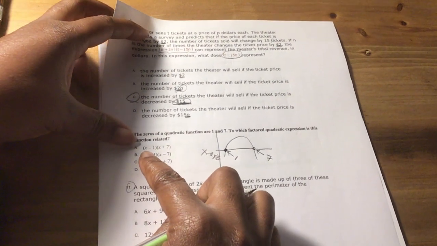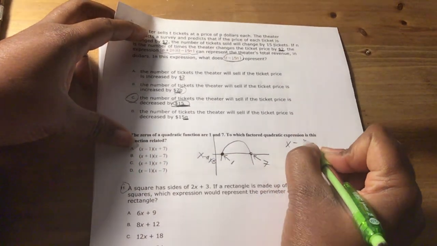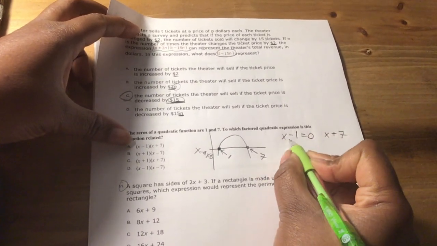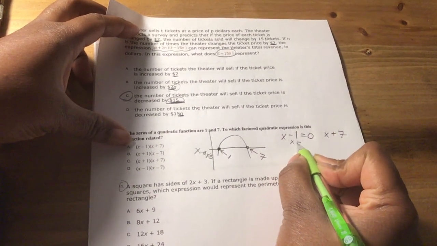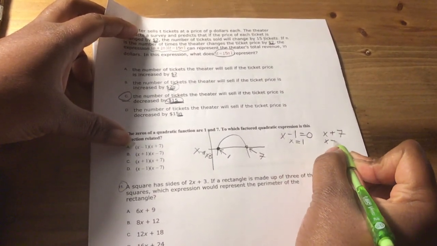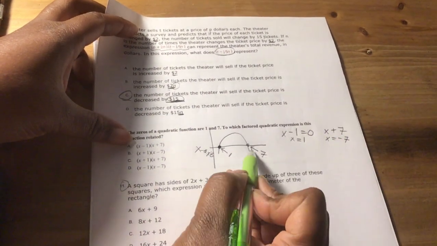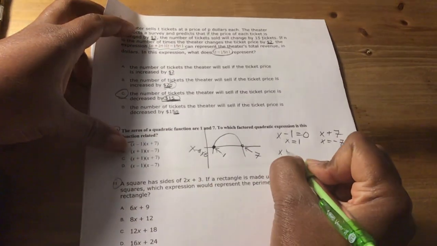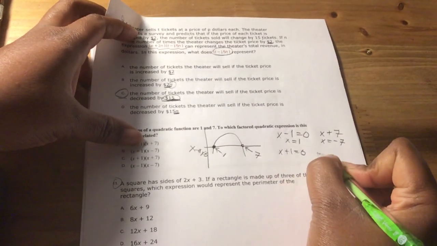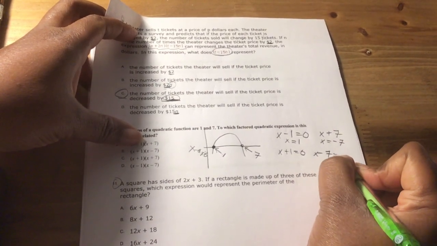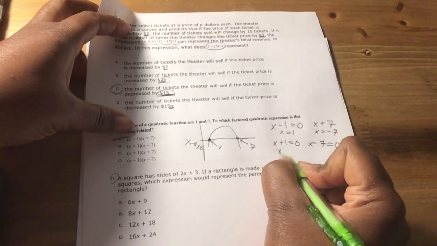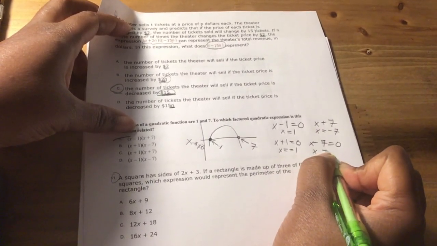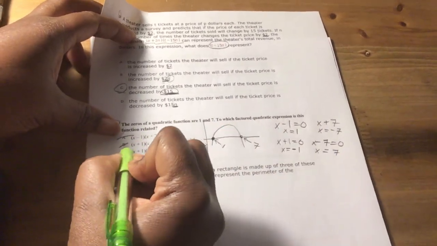Well, if I solve A, I set both equal to 0. When I set it equal to 0 here, I'm going to get x is equal to a +1, and I'm going to get x is equal to a -7 here. But I need both of them to be positive, okay? If I solve for this one, x plus 1 is equal to 0, and x minus 7 is equal to 0. For here, I'm going to get x is equal to a -1, and here I'm going to get x is equal to a +7. Sorry. So that's not it.